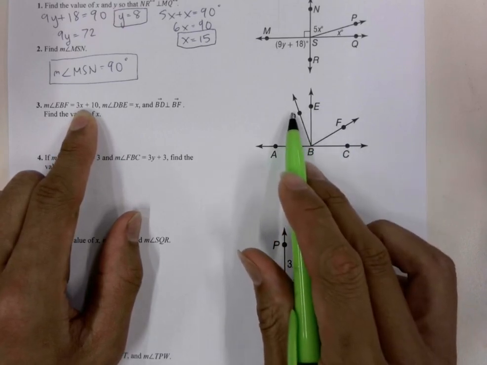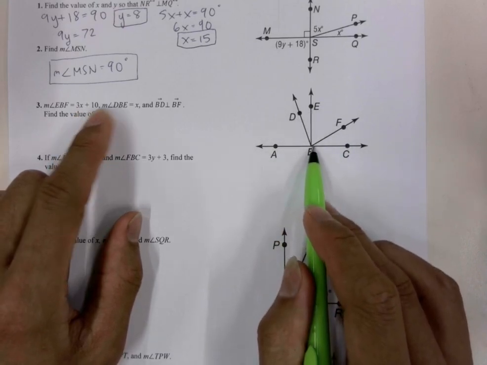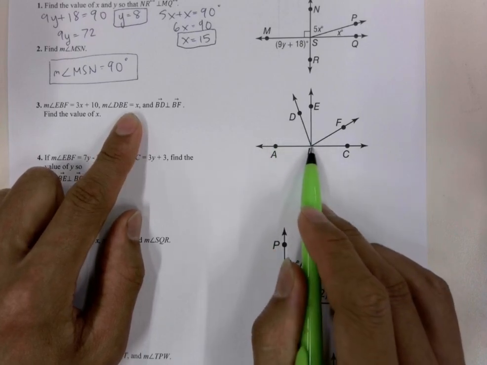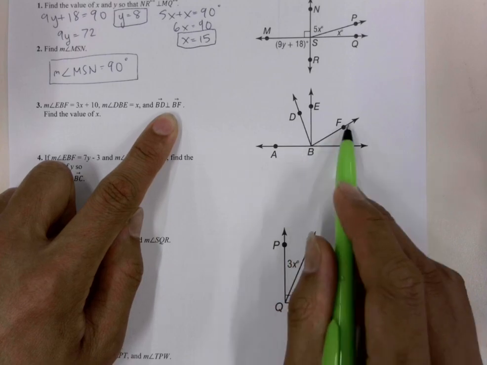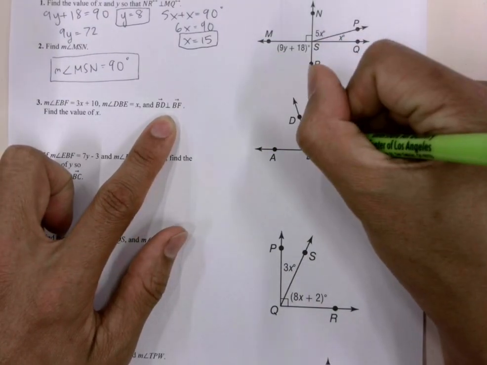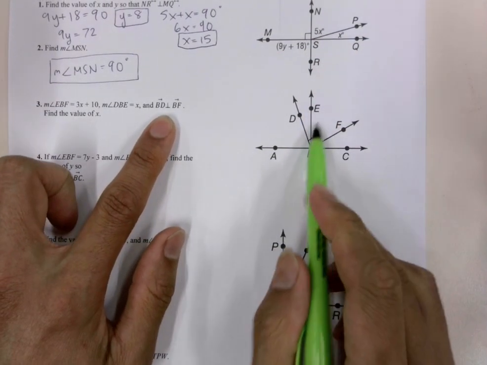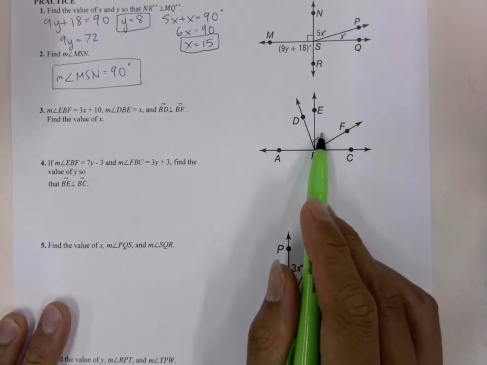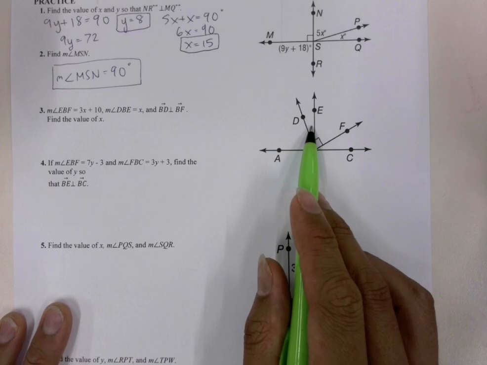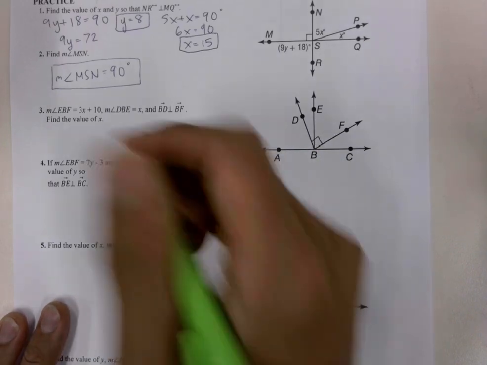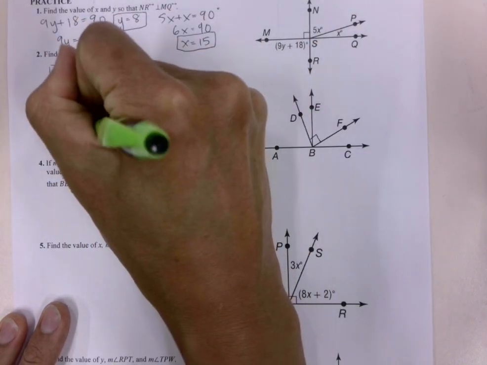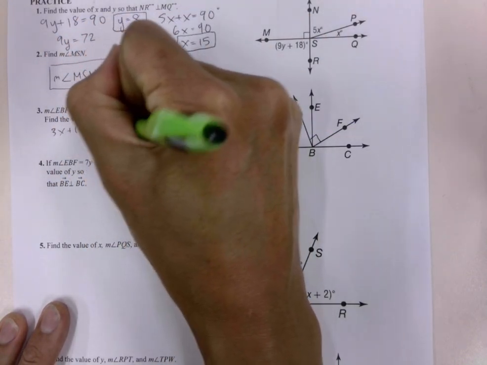And then DBE is equal to x. And then they say that DB is perpendicular to BF. So we know that DBF is equal to 90 degrees, right? So now we have to find x. We're going to take angle 1, add angle 2, and set it equal to 90. So it's going to be 3x plus 10 plus x is equal to 90.